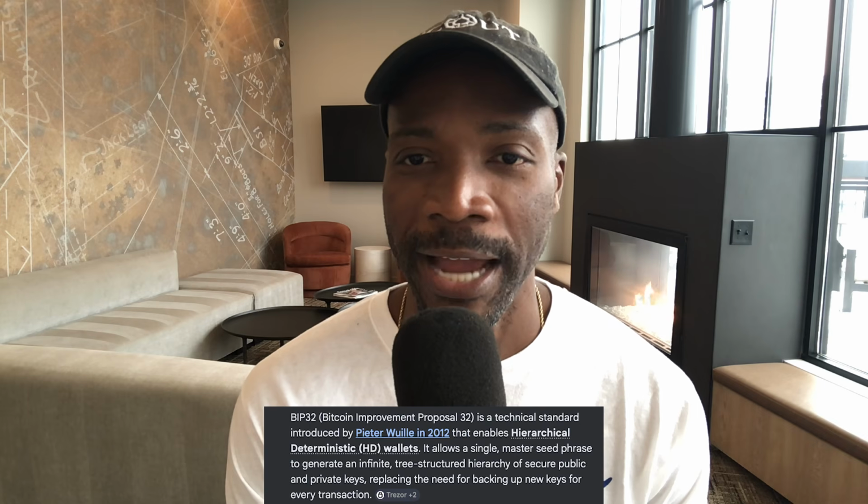It's basically the mathematical engine of the HD wallet. It not only creates the master key, it also allows that master key to deterministically generate a bunch of child keys, and each child key is mathematically linked to the parent.